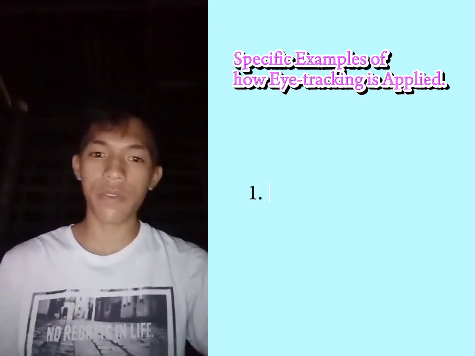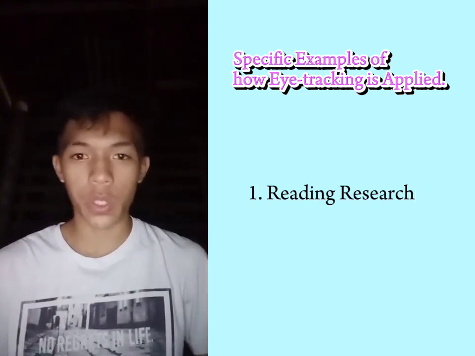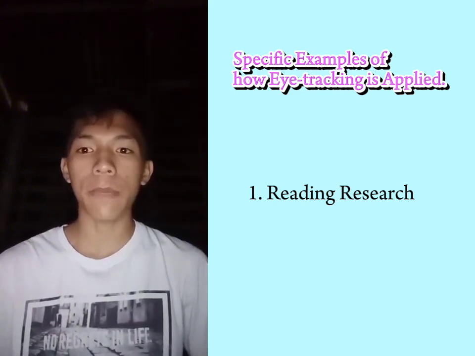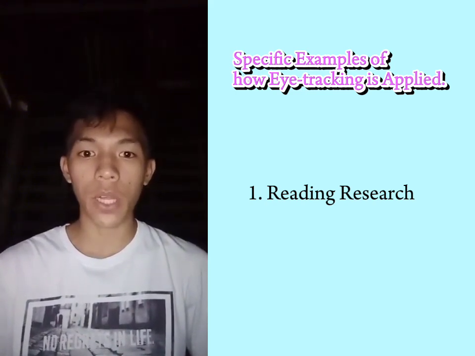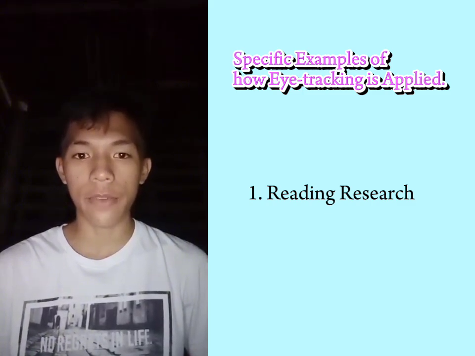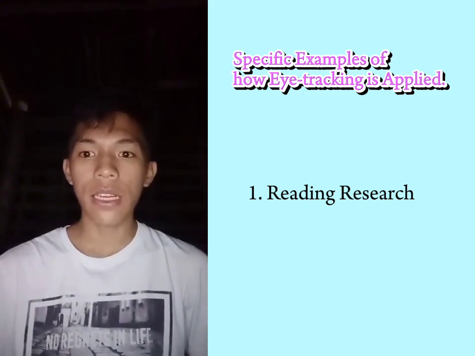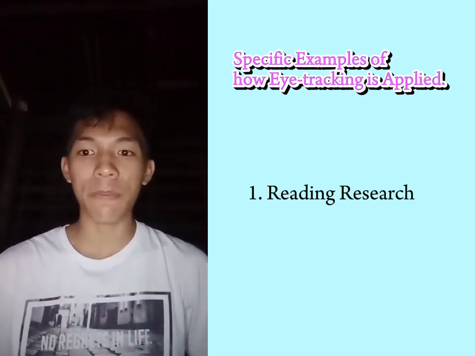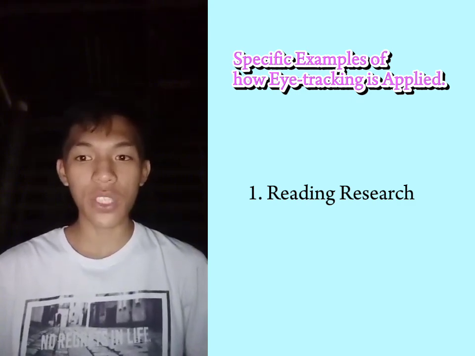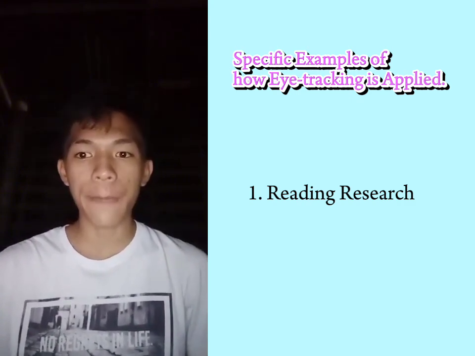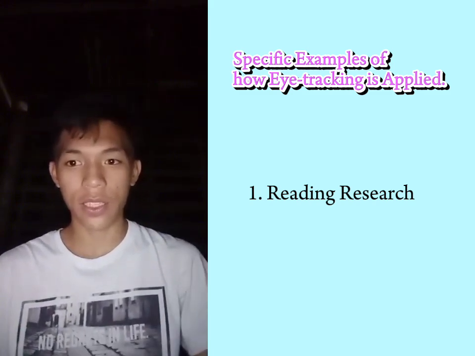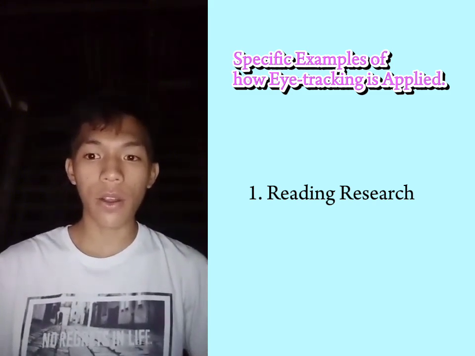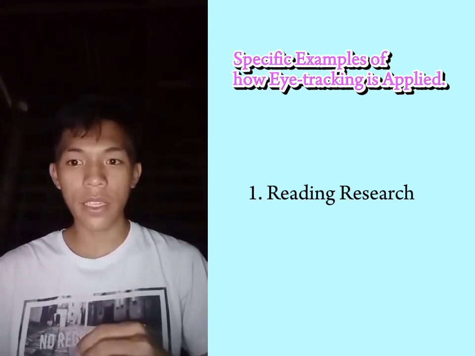So first we have reading research. Eye tracking has been extensively used in reading research to understand how individuals process written text. By tracking eye movements, researchers can examine reading patterns such as fixations or the pauses on words, saccades or the eye movements between fixations, and regressions or the backward eye movements.